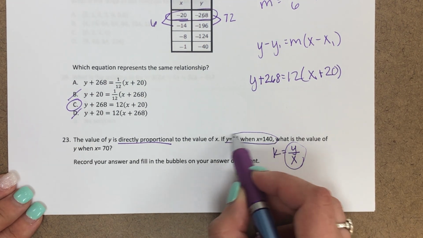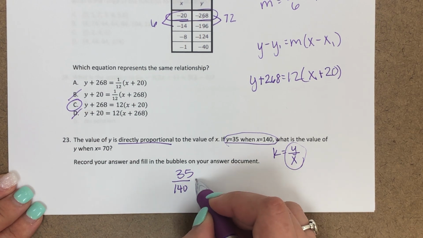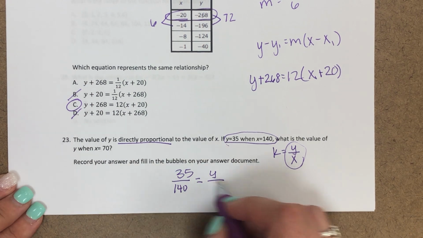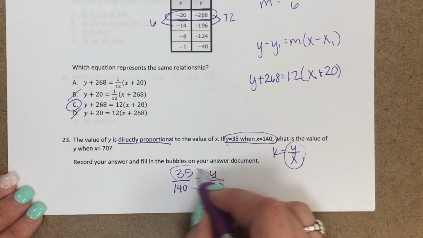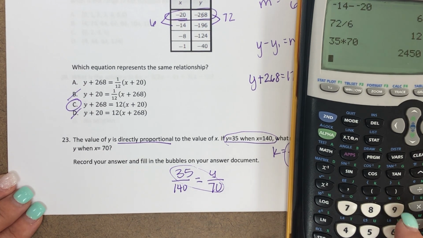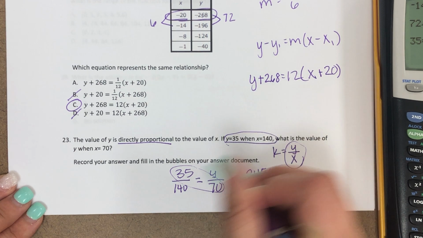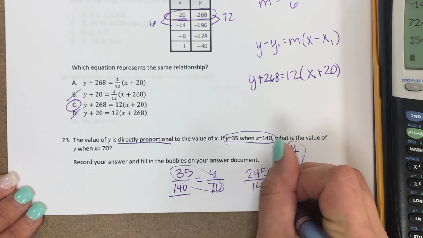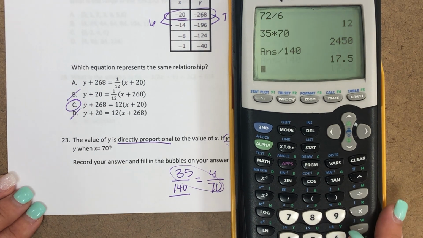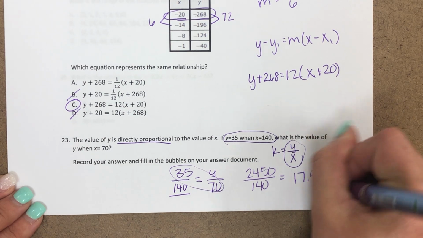So we know these go together. So when y equals 35, our x is 140. So we want to set up and find what is y when x is 70. So we're going to cross multiply 35 times 70 to get 2,450, and then we're going to divide by our other number, that 140. So our answer would be 17.5. That is our missing y value.